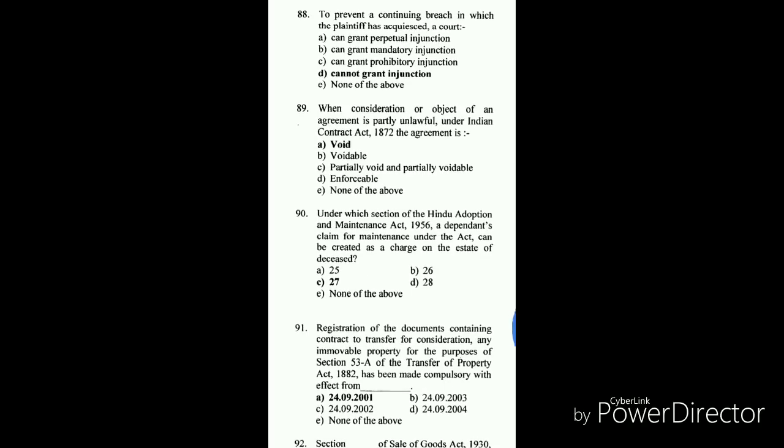If I made a contract with you and I say in it that you will give me weapons along with rice, taking rice is not an offense, buying rice is not an offense, but the purchasing of a weapon, that is an offense. Illegally purchasing a weapon is an offense. So if the consideration or object of an agreement is partly unlawful, then it is void.